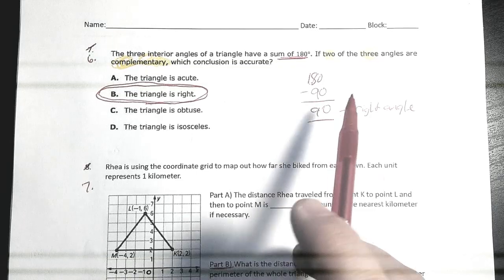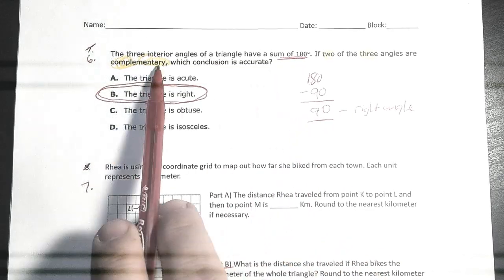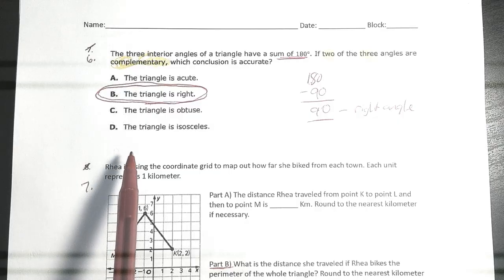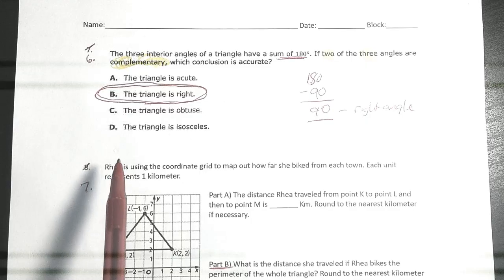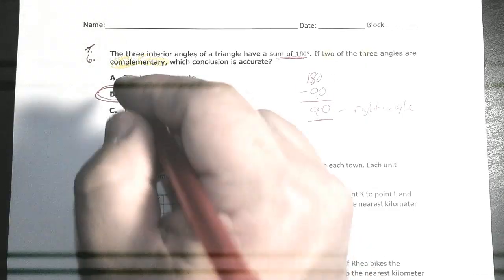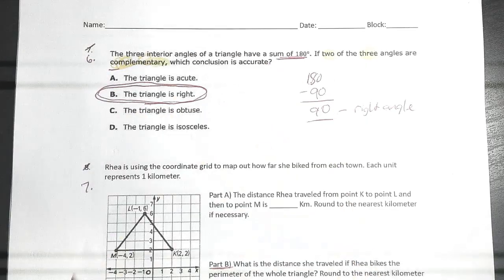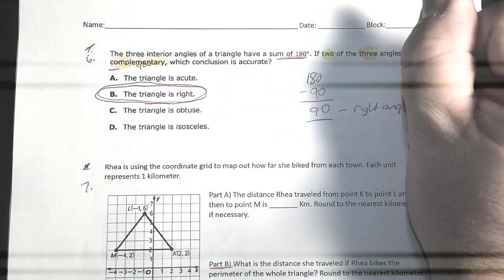But I just assumed that you guys knew that complementary was 90, and that's where I meant to stop, and I apologize. If you didn't know, there's your freebie. If you did know, then good for you. I've been saying in class, complementary starts with C, and that's 90. We'll write over here supplementary.